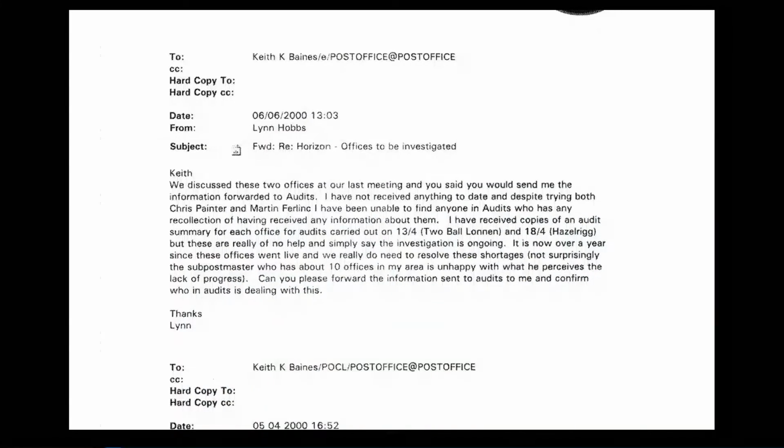It says not being able to find anyone in audits who has any recollection of having received any information about them, being the two branches, I'm assuming. Yes. But I'm not sure what sort of information she's expecting. So you don't remember the incident? No, but I do remember the two branches, and I can't think why that would come to light.